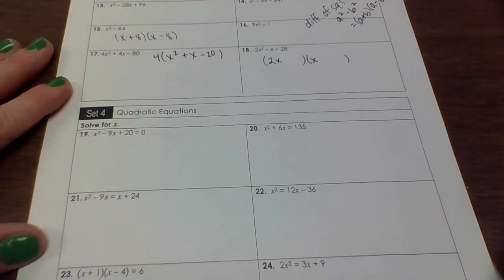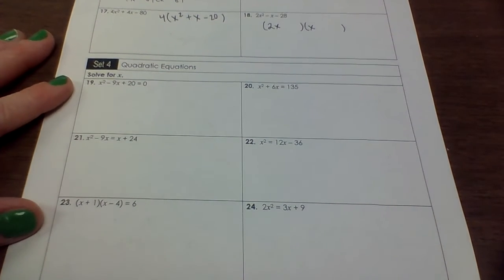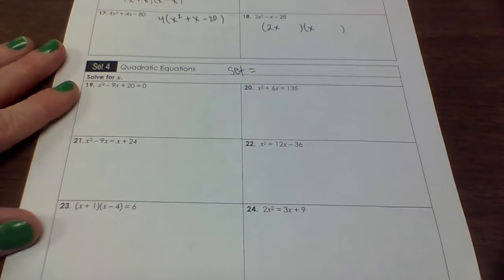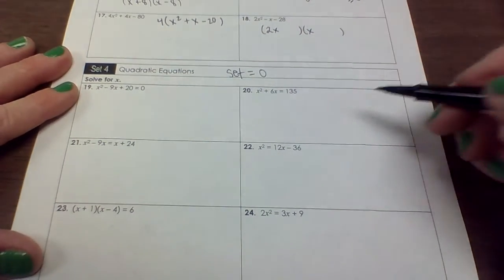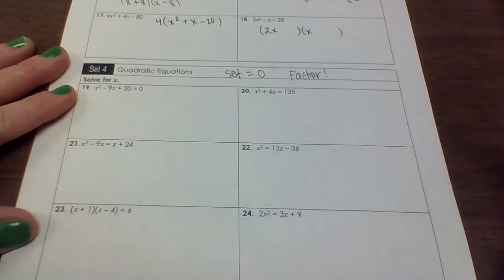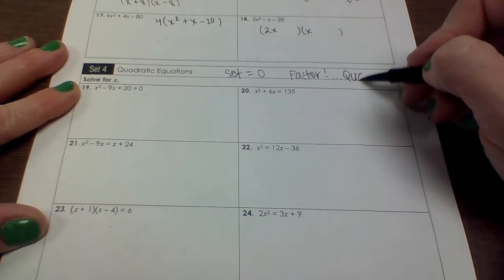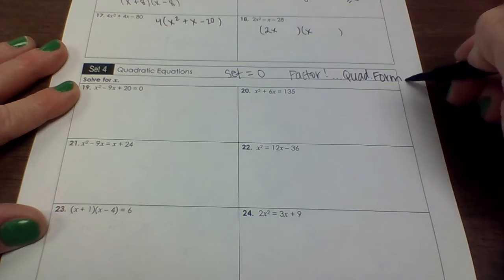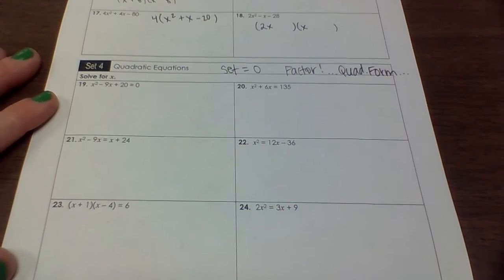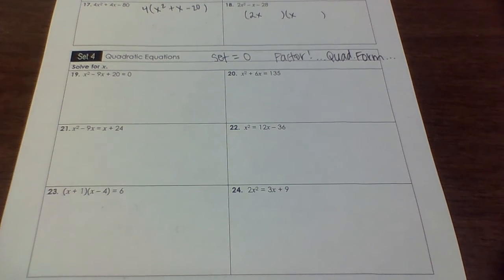All right, so set number 4 is actually solving the quadratic equations. Now make sure you get them set equal to, does everybody remember what you get them set equal to? 0. So set them equal to 0, factor them. If they are not factorable, you actually could use the quadratic formula. If you don't remember what that is, look it up. So if any of these happen to not be factorable, you could use the quadratic formula to get your solutions. All right, so start chapter 10 off with that.